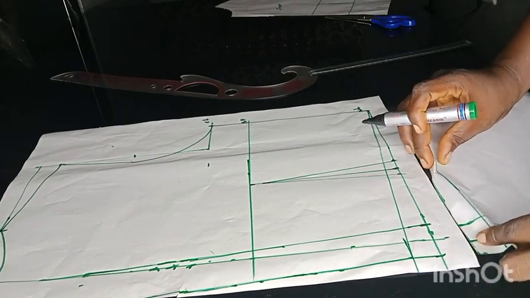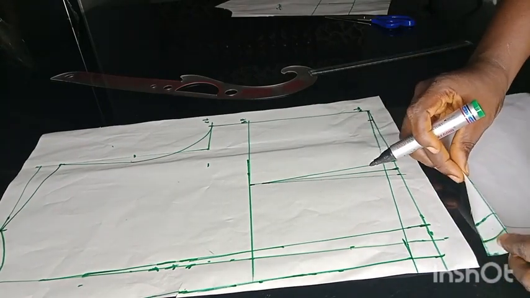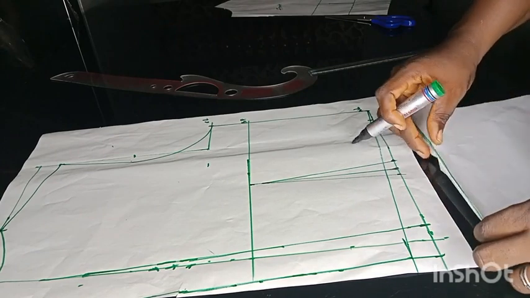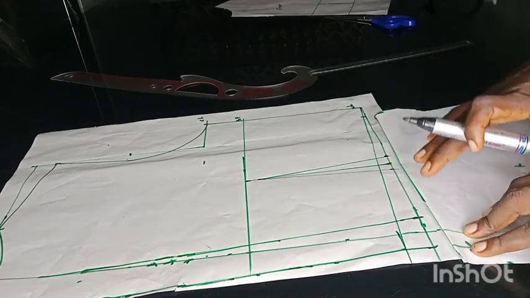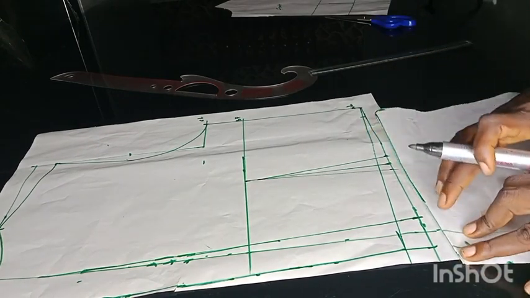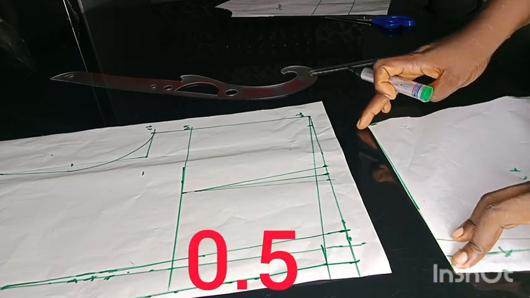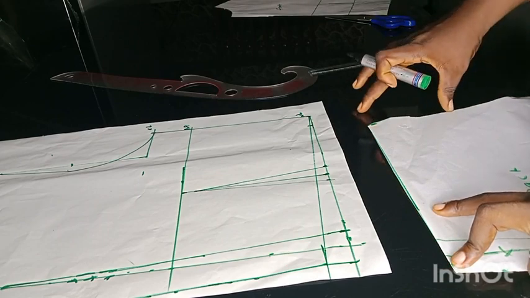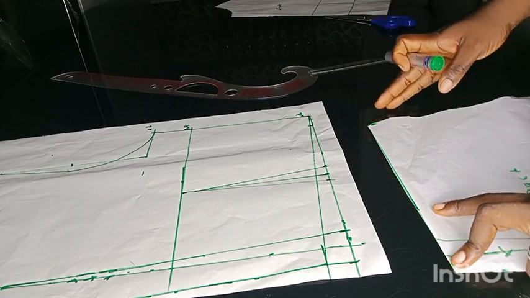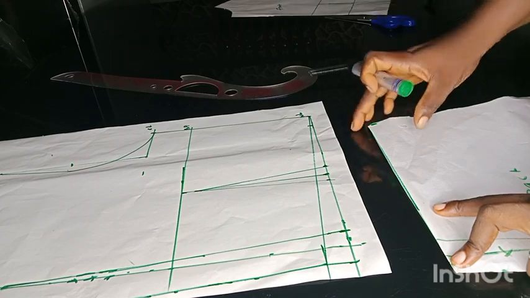So what we do now is to fold it like this. When transferring your pattern to the main fabric, you add 0.75 for the sewing allowance. At the side here, you add your desired sewing allowance, either 1.5 inches or 2 inches.